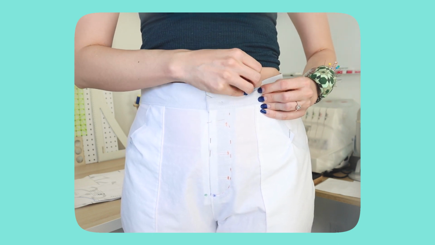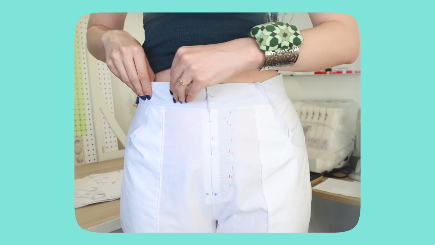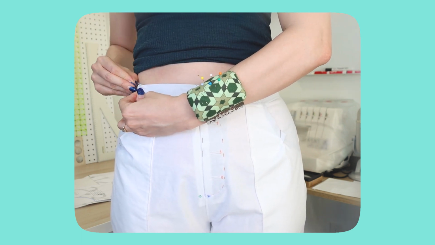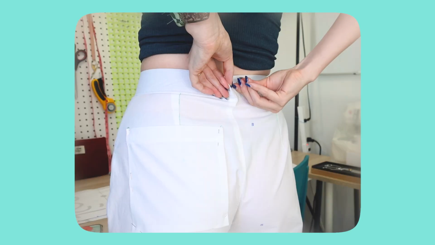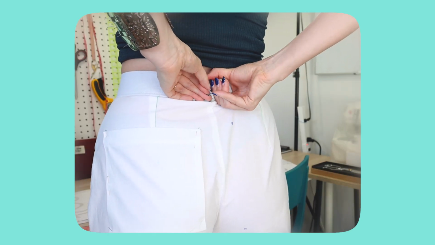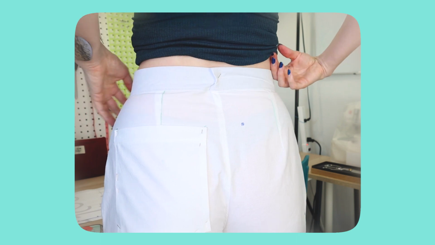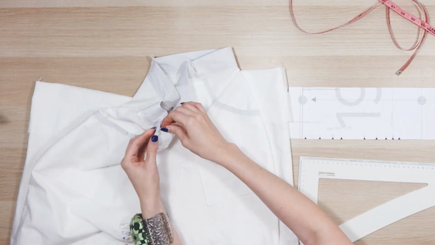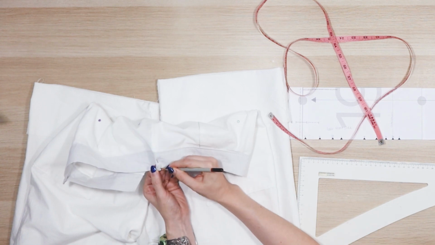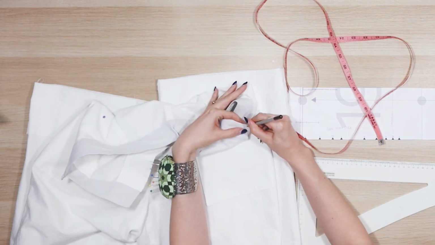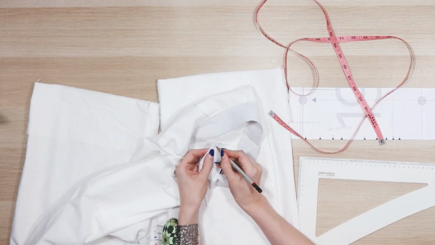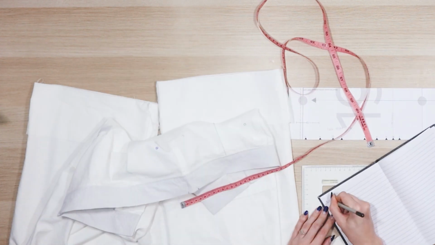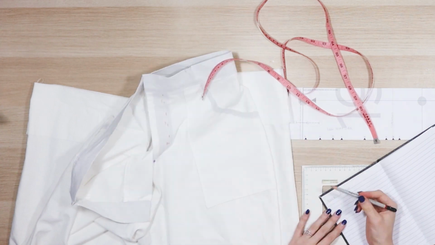Then I pinned in all the excess fabric in the waistband that will need to be removed to create a smooth waistband. If you have anyone to help you pin at the back, it will really help. But if not, you can do it yourself, just like I did here. Then I took off my trousers and marked on the waistband what I had taken in on both sides of the pins. Then I removed the pins, measured the distance and took notes of the measurements that I need to remove.